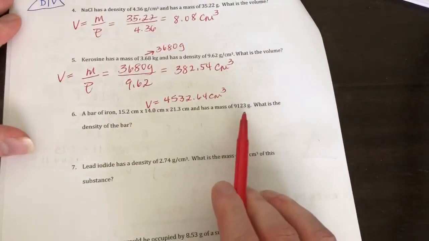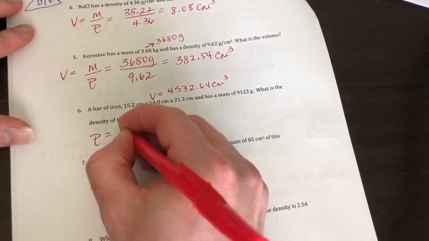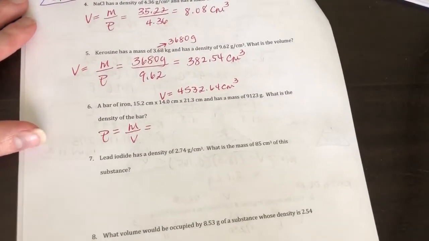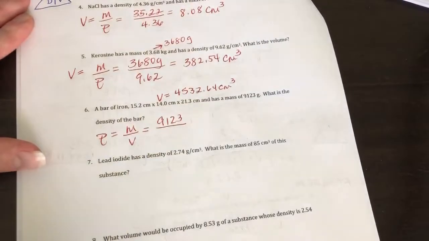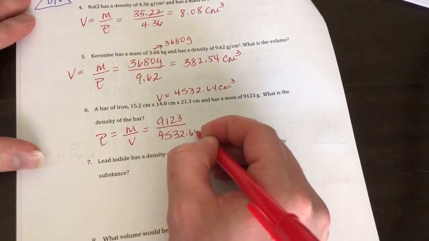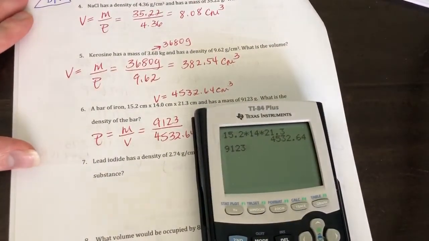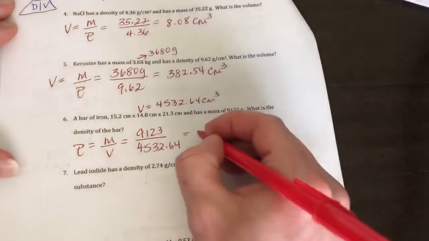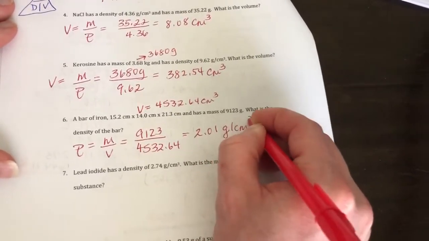Okay, and it has a mass of 9123 grams. What is the density of the bar? So density is mass over volume. Okay, so your mass is 9123 grams. We don't have to convert that. Divided by the 4532.64. You should get 2.01 grams per centimeter cubed.